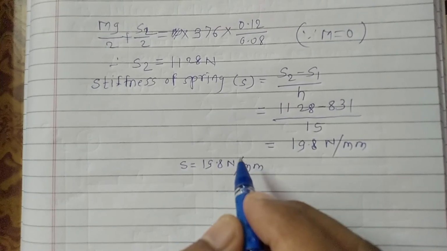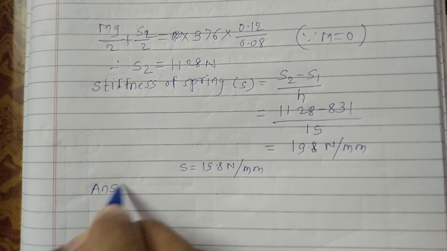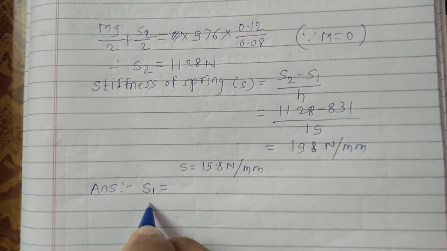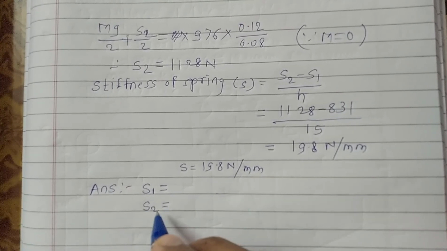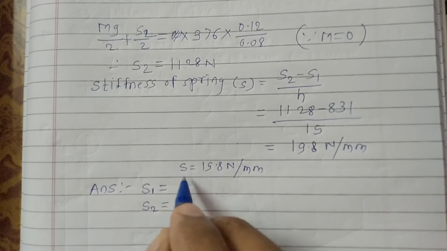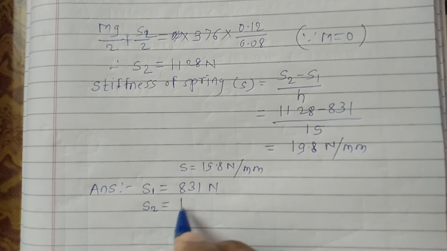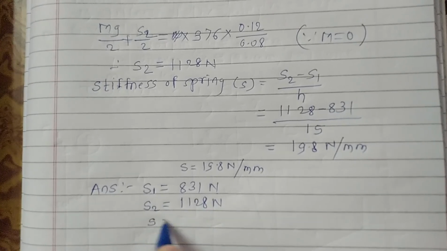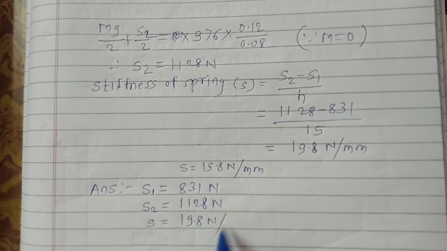Okay, so all the answers right here one by one. Spring force corresponding to the lowest position and spring force corresponding to the highest position. The lowest position is 831 Newton, the highest position is 1128 Newton, and the spring stiffness is 19.8 Newton per mm.